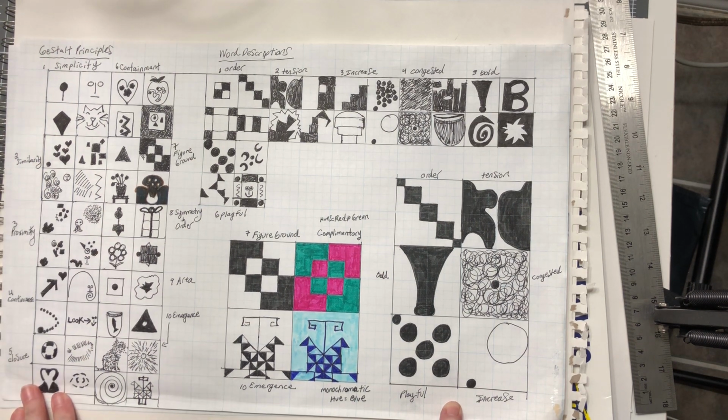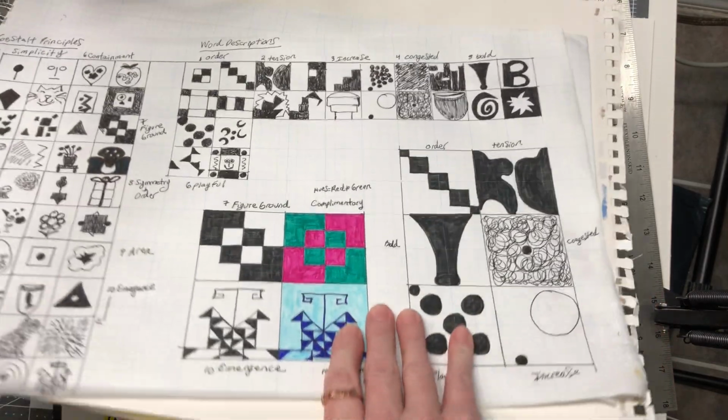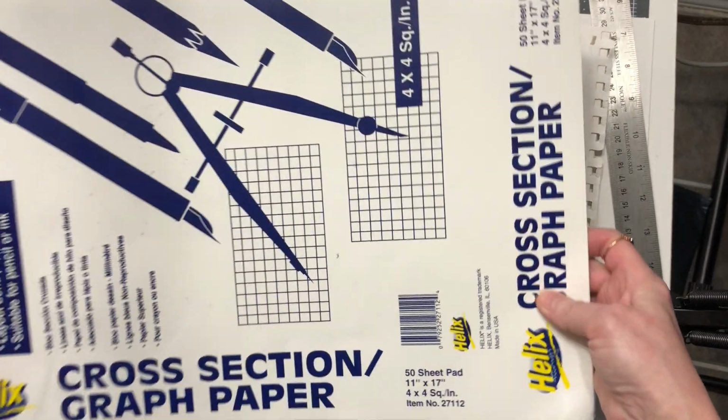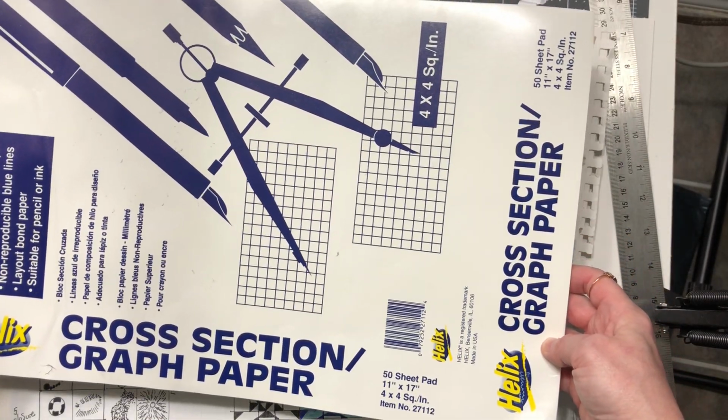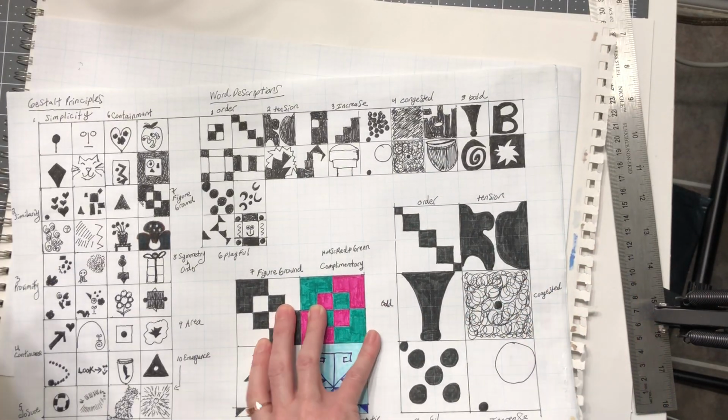This I just did directly in ink. If you want to work in pencil first, you can do that. Again, I'm doing it on a larger piece of graph paper. If you can get the larger graph paper, it's a little more expensive. Actually, it's a lot more expensive. But if you want to work with that, this is great. The Helix is the best one because it has the 1x1 inch boxes. But you can get other versions of that on Amazon.